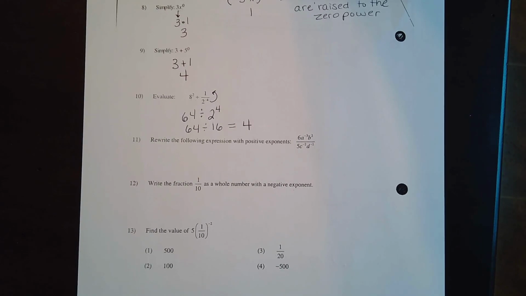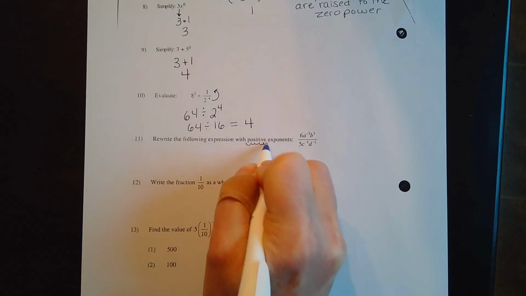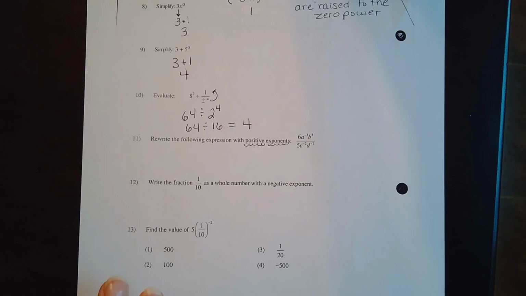Number 11. We need to rewrite this following expression. Here's the key directions though. We have to have positive exponents only. So if it already has a positive exponent, keep it where it is. But if it has a negative exponent, we have to move it so that it can change to a positive exponent.